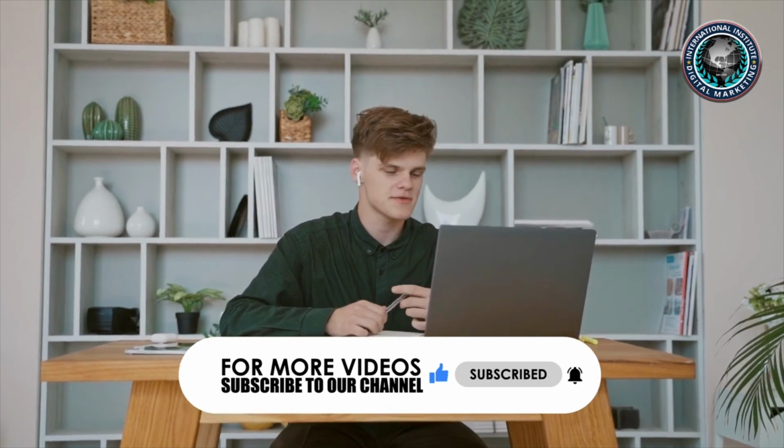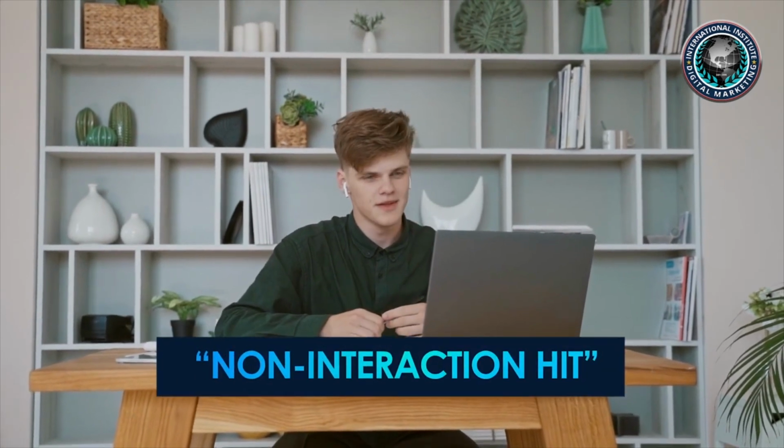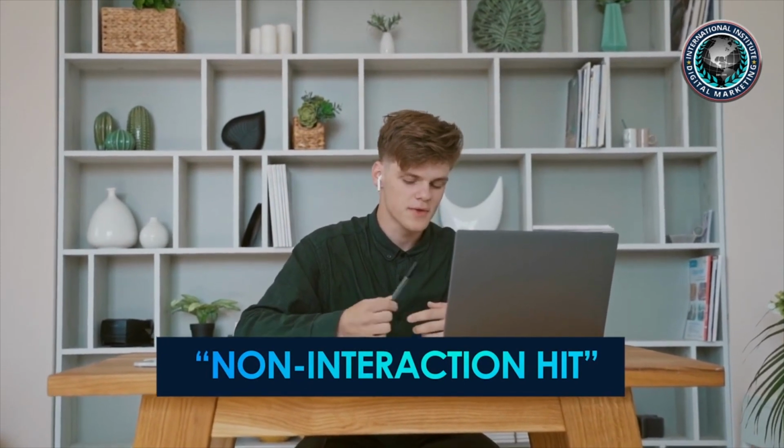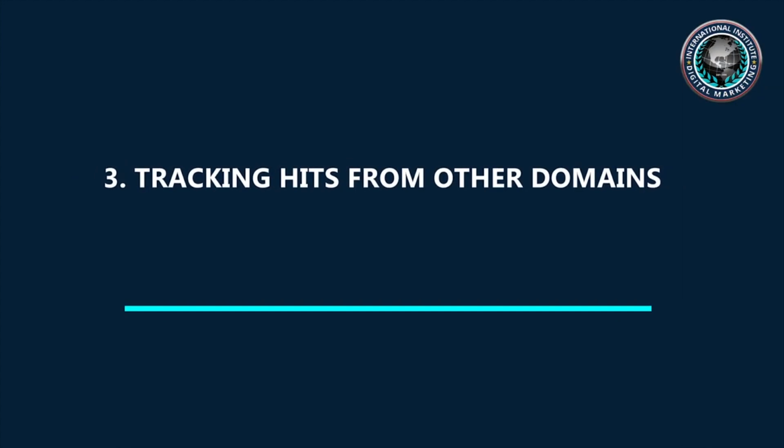If you suspect interaction events as the culprits, change the event's non-interaction hit setting from false to true in Google Tag Manager.